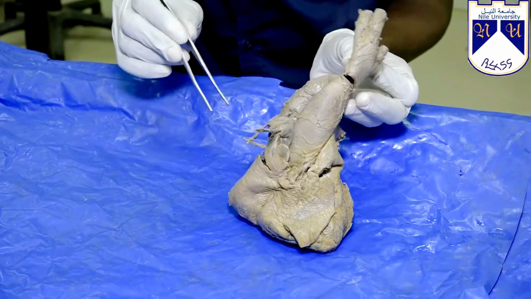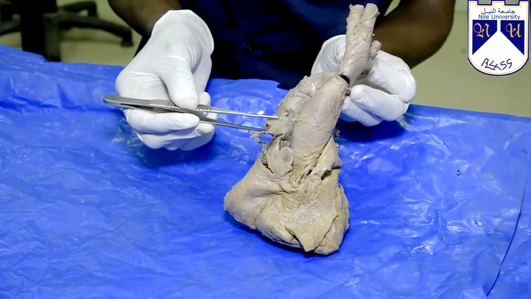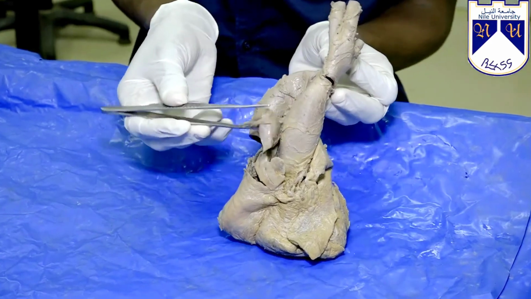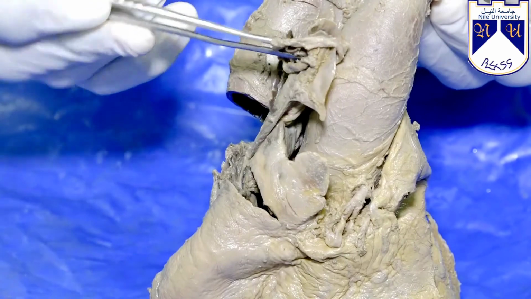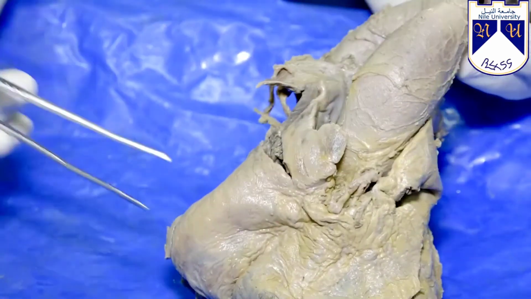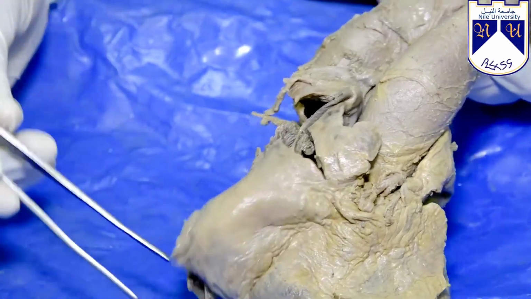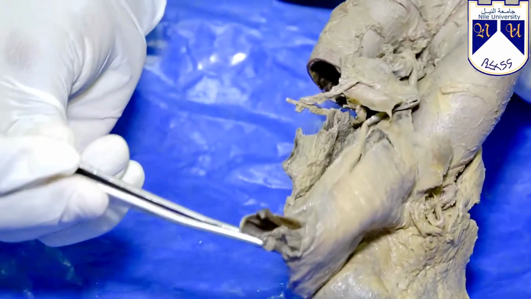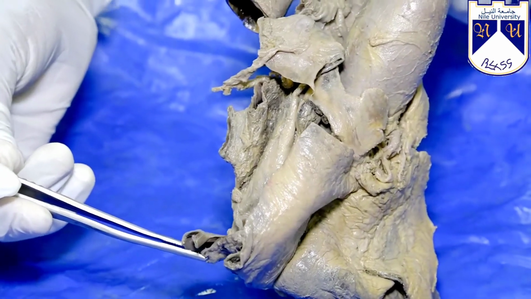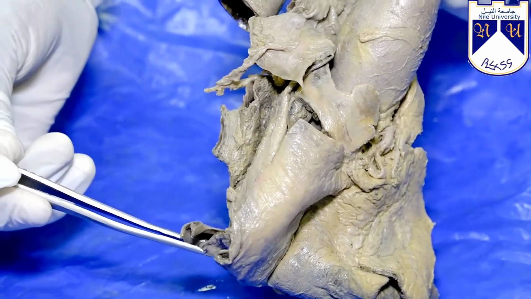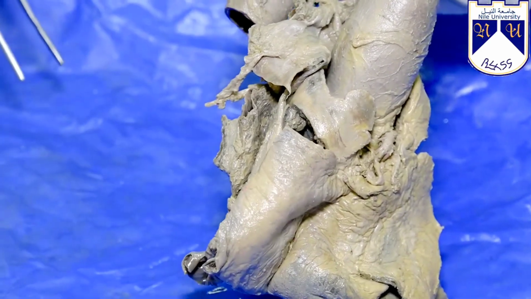Regarding the right atrium, there are important openings in the right atrium. The superior opening is for the superior vena cava, and the inferior opening is for the inferior vena cava. These 2 structures are important in the great vessels, as in the vascular system.